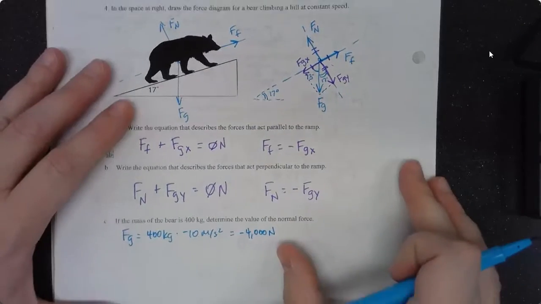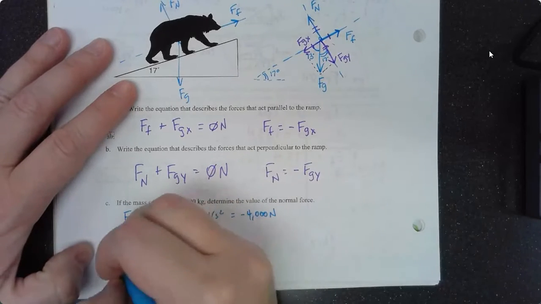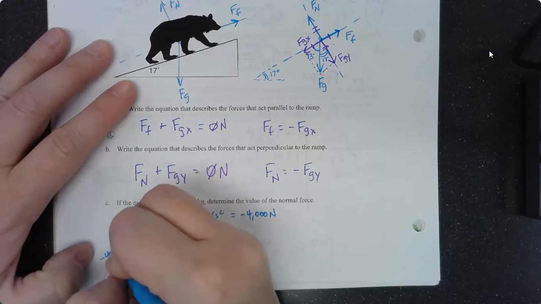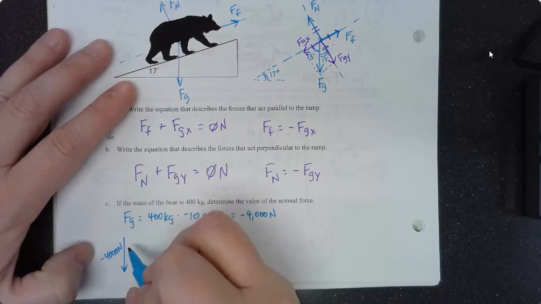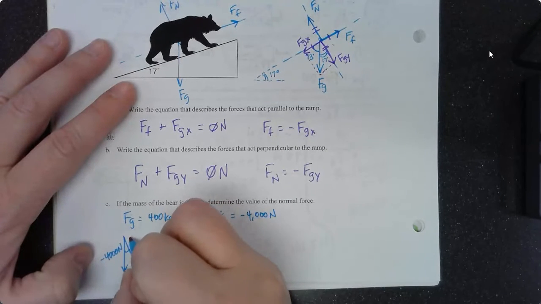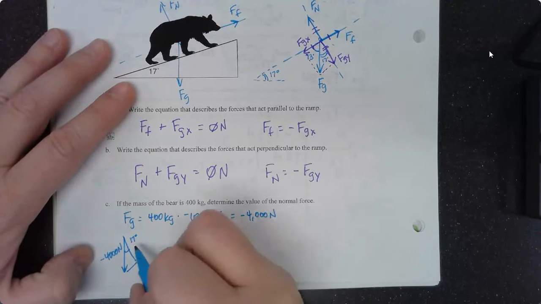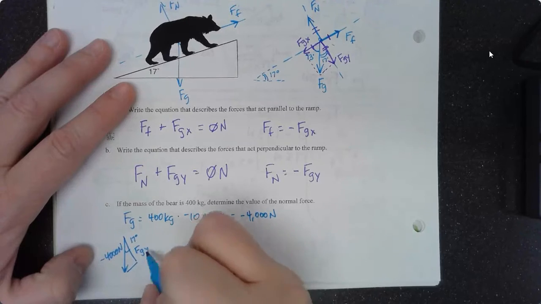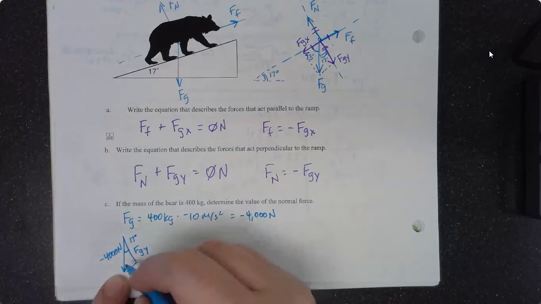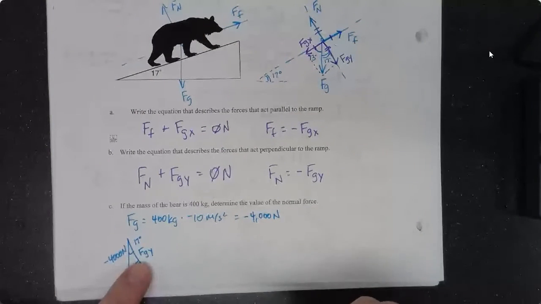And then if we have that value, I'm going to resketch my triangle here. We've got our minus 4,000 newtons, a triangle here with a 17 degree angle. And I'm trying to solve for this side, FGY. Well, if this is my right angle, then my 4,000 newtons is my hypotenuse, and FGY is my adjacent side.